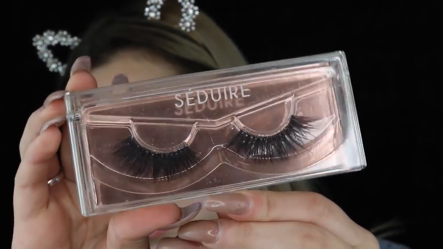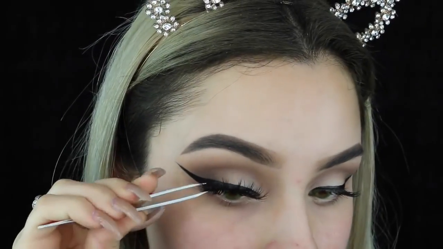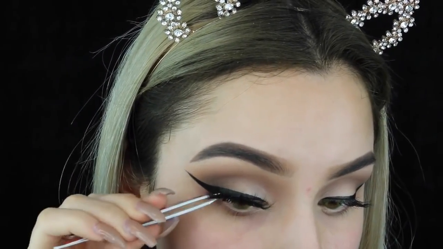Do a few coats of that, and then I'm going to be putting on my Sediure lashes, and these are in the style Rosalind, and I actually have a discount code for you guys.